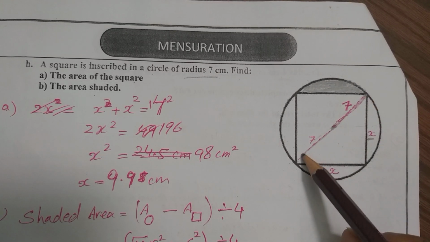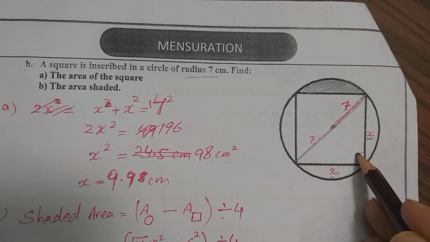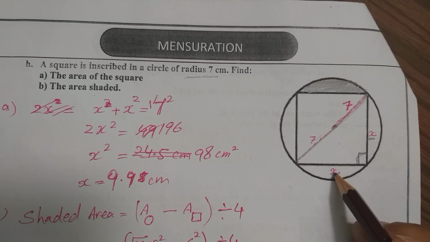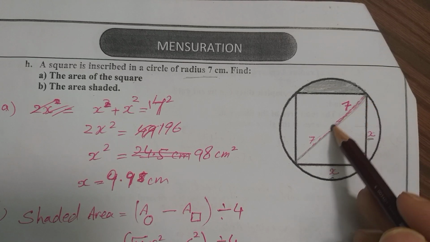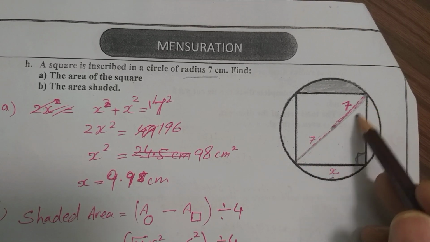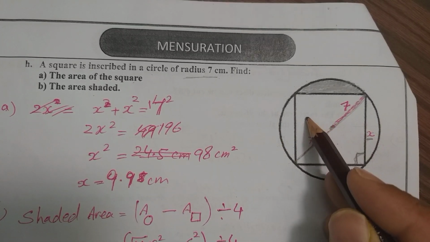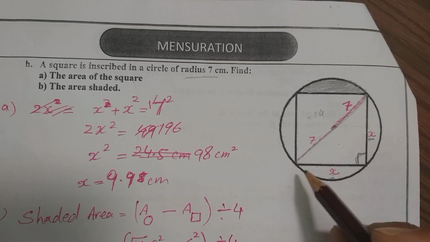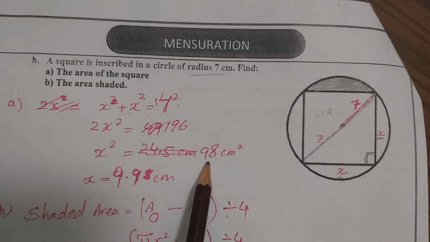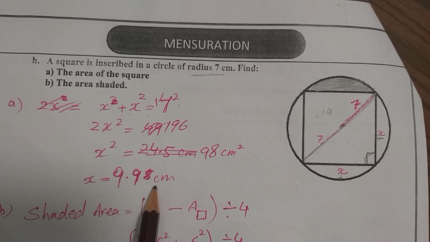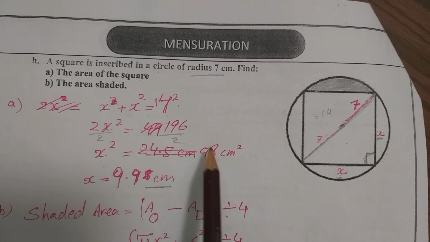How can you find the x value? This complete length becomes the hypotenuse because it's a right angle triangle. The sum of the squares of the short sides equals the square of the hypotenuse. So this becomes the Pythagoras theorem. The complete length is 7 plus 7, which is 14. So x square plus x square gives you 14 square. Simplify for x: 196 divided by 2, and you will find 98.